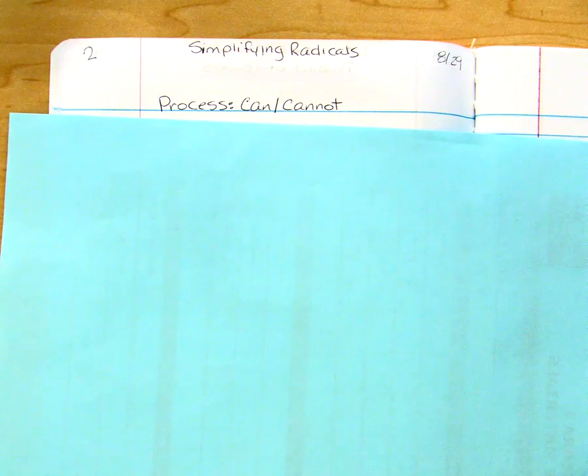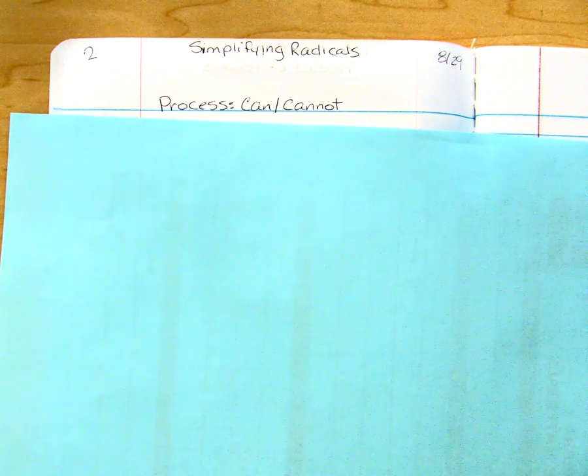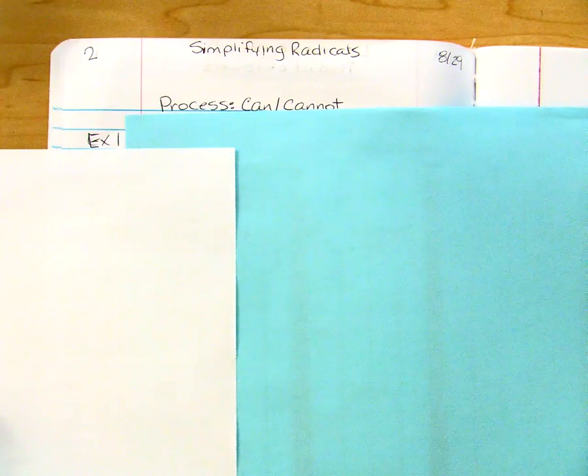Hello Stings. In this video we will be looking at the process called cannot for simplifying radicals. In our first example we will be looking at the square root of 8.